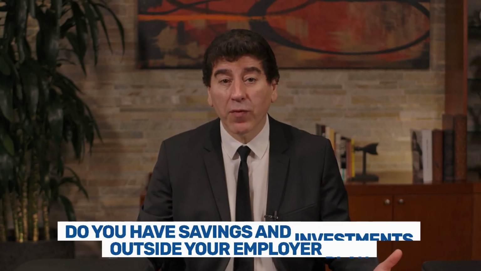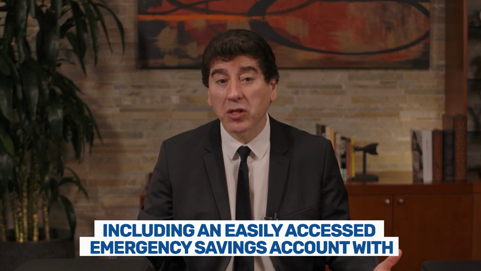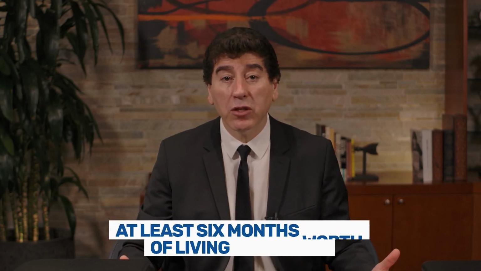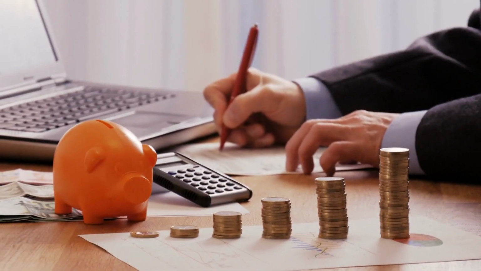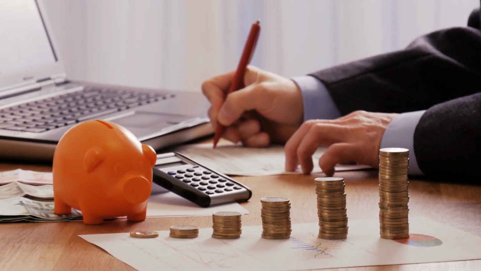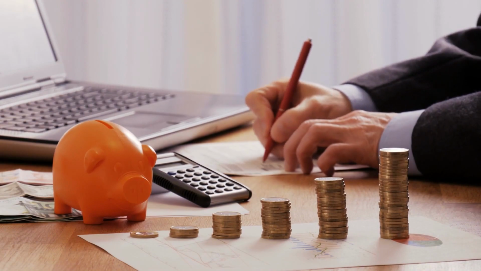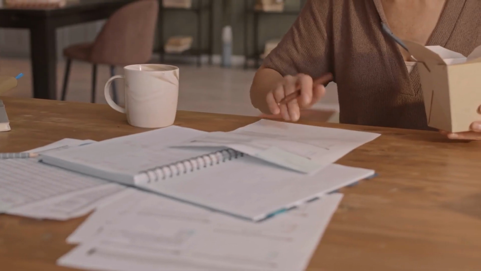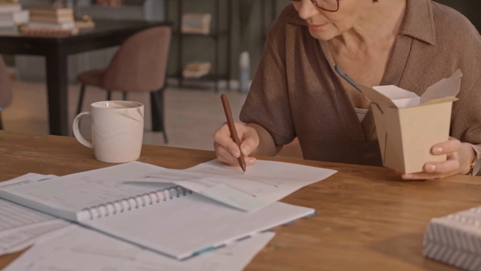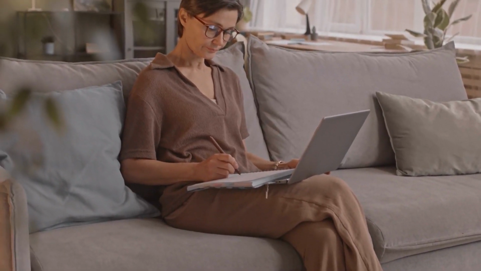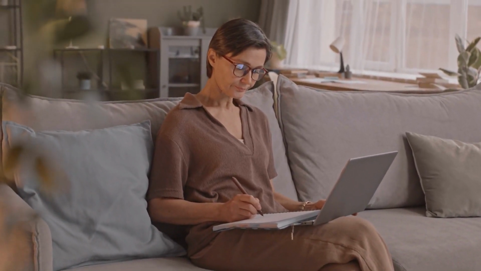Do you have savings and investments outside your employer plan, including an easily accessed emergency savings account with at least 6 months' worth of living expenses? Having a safety net set aside may allow you to feel more confident about taking on risk in your retirement portfolio. Your plan's educational material may offer worksheets and other tools to help you gauge your own risk tolerance. Such material typically asks a series of questions and then generates a score based on your answers that may help guide you towards a mix of investments that may be appropriate for your situation.